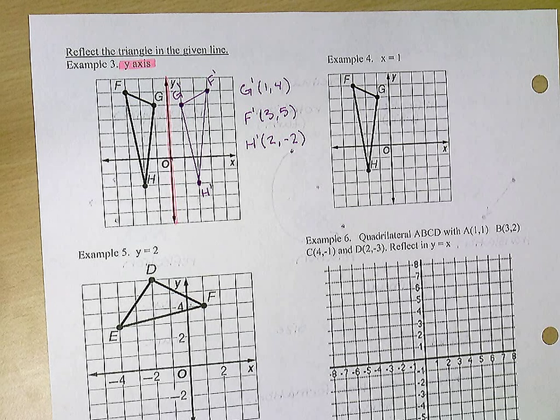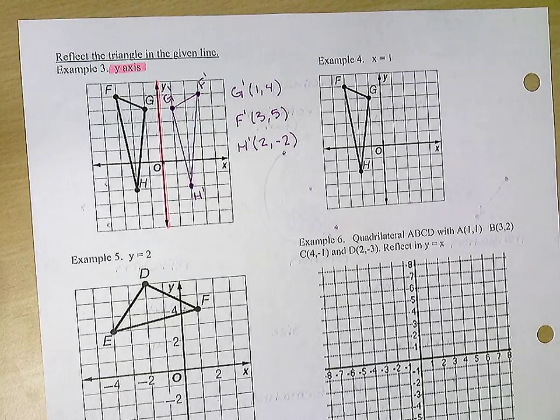Two, when we get further into this chapter, you will be doing multiple transformations on the same image. So you need to write down the prime coordinates to get the double prime coordinates. You'll have to use those prime coordinates you write down to transform your figure again. So get in the habit of writing down those prime coordinates right away. Make sense? All right, we're going to do the next example.